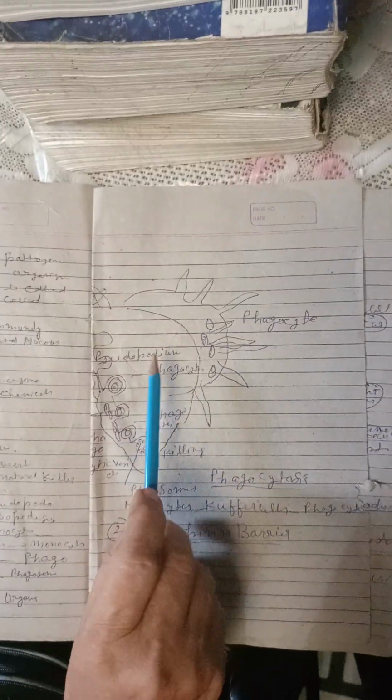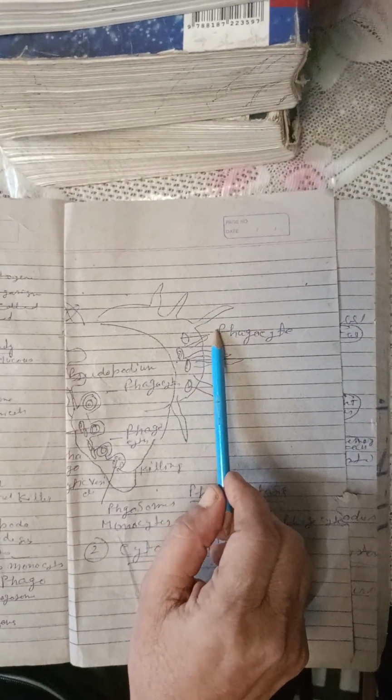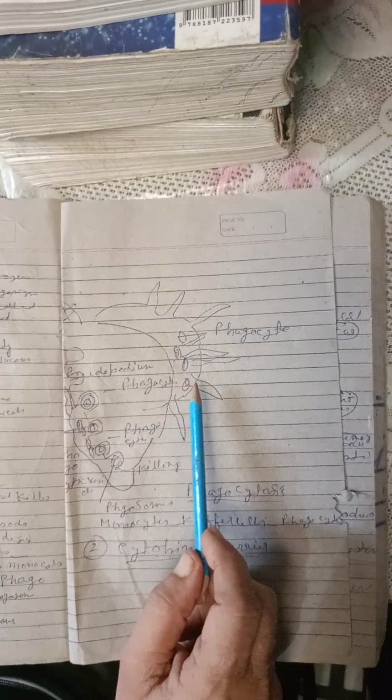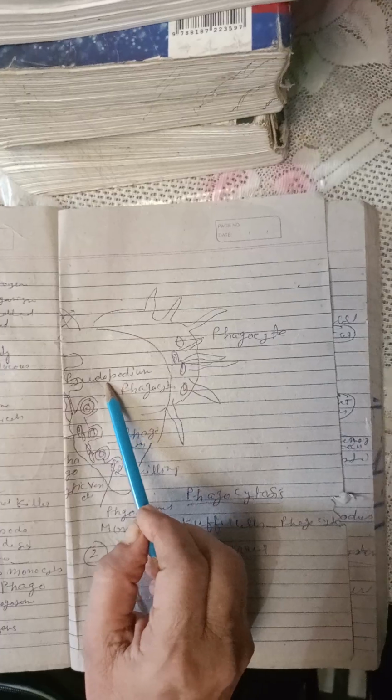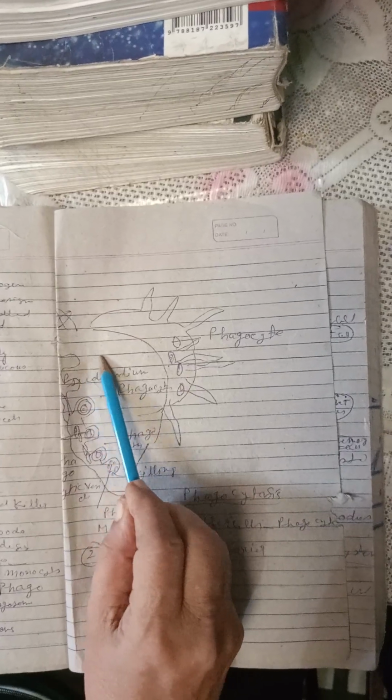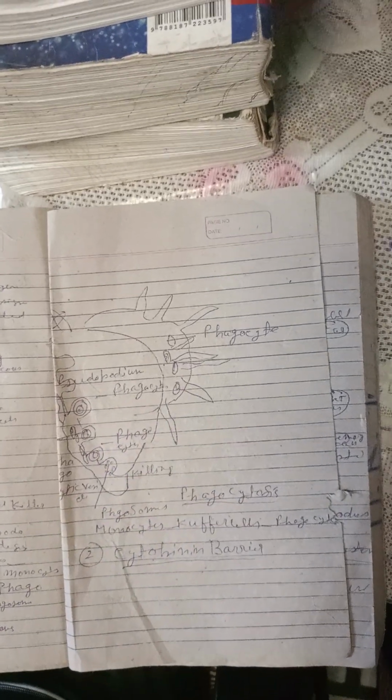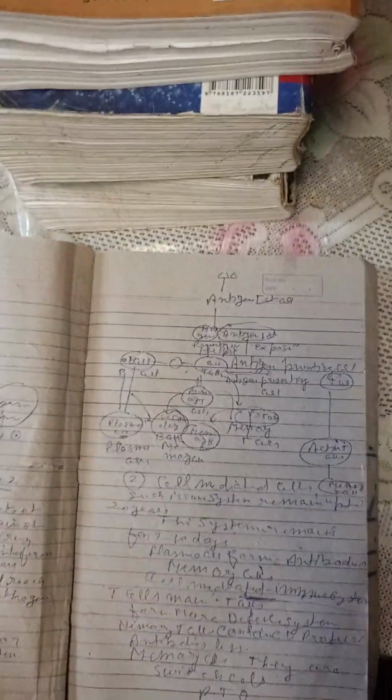Now we see in this diagram the phagocyte cells. Phagocyte cells form a phagosome, then the phagosome forms a pseudopodium, and this is called the cellular barrier. Now phagosomes, monocytes, Kupffer cells.